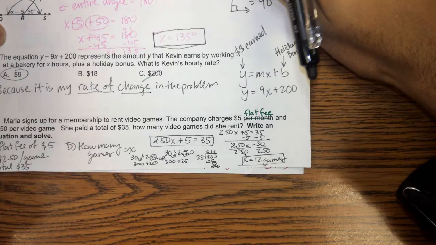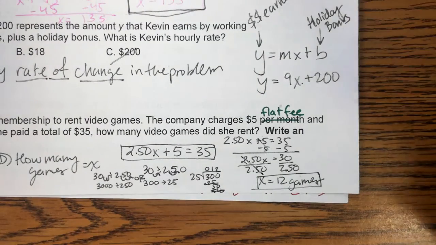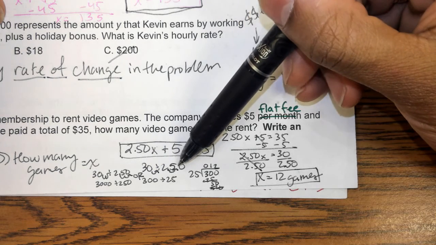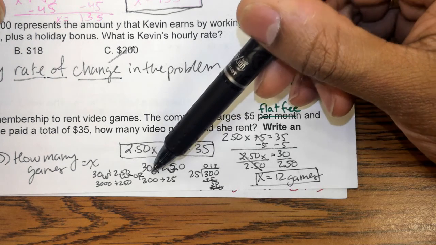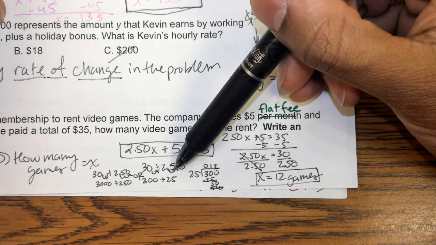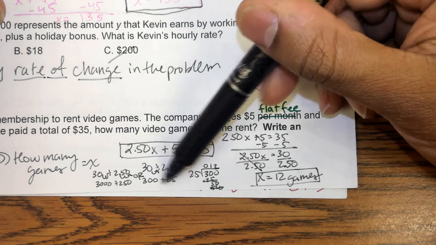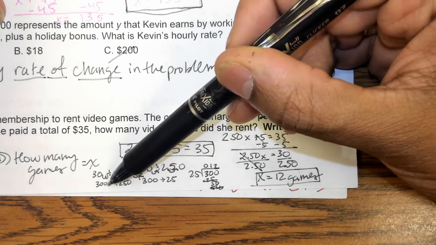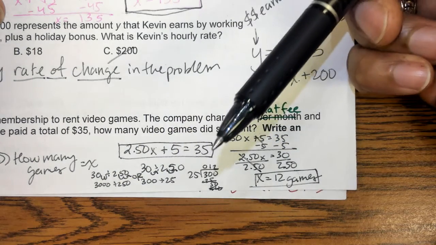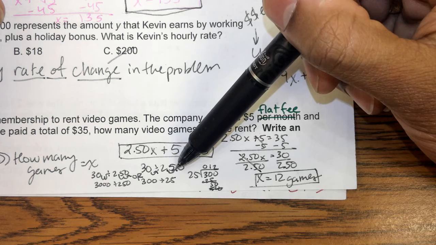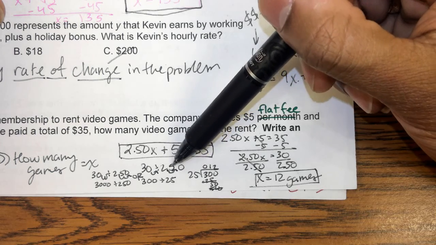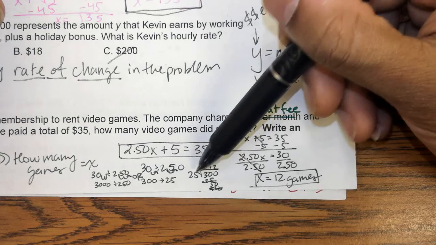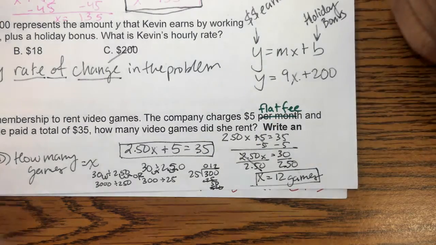You can't see that. Zoom in a little bit so you can kind of see. Now remember, if I'm doing 30 divided by $2.50, I need to move my decimal as many times as I need to make this a whole number. You really need to move it one time. If you moved it 2 times, you got 250 and 3,000, you'll still get the right answer. But you really only need to move one time, because you put a decimal point here, 25.0, that's still a whole number. So I do the division, 300 divided by 25, that equals 12 games.